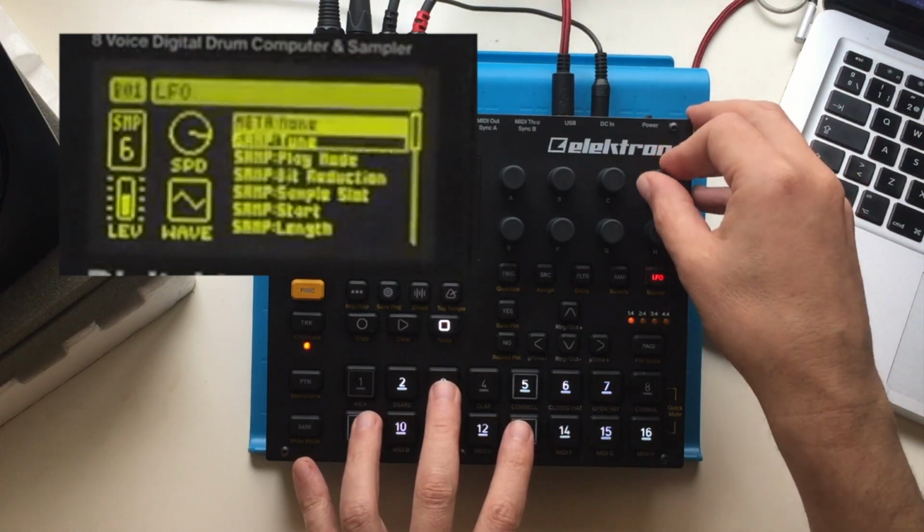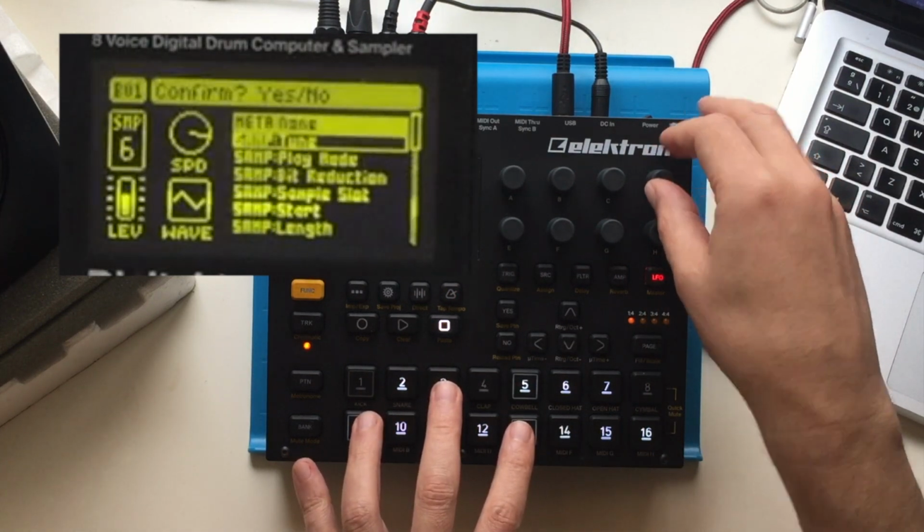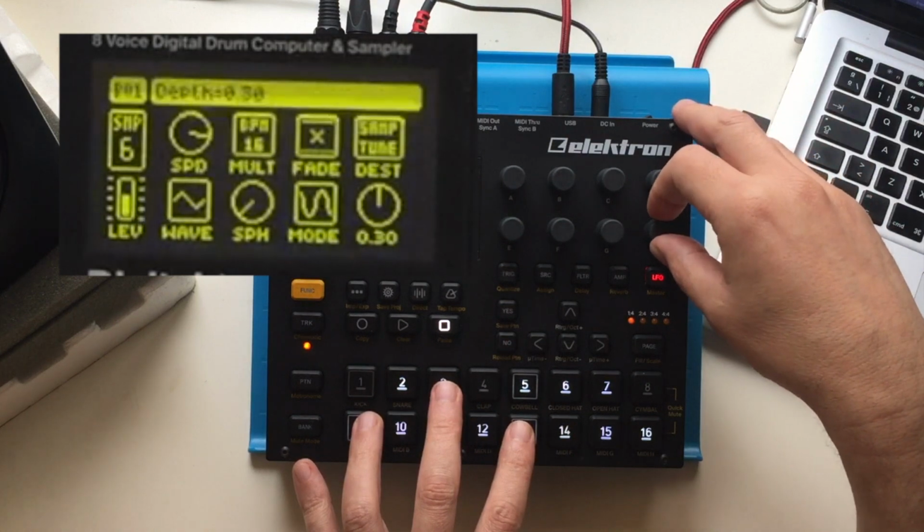And for the final touch, let's add a bit of movement to that. We're going to give it a little bit of vibrato.